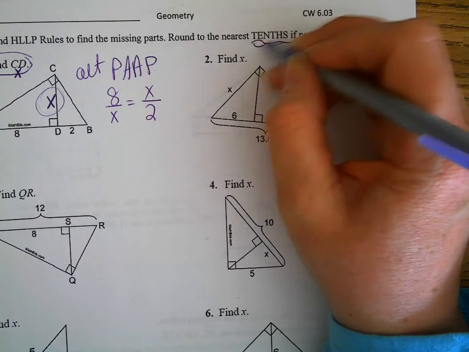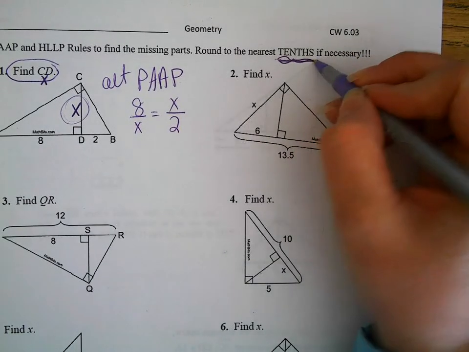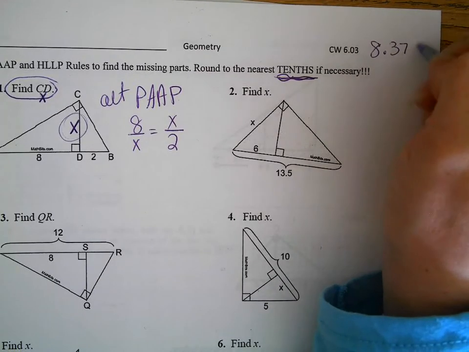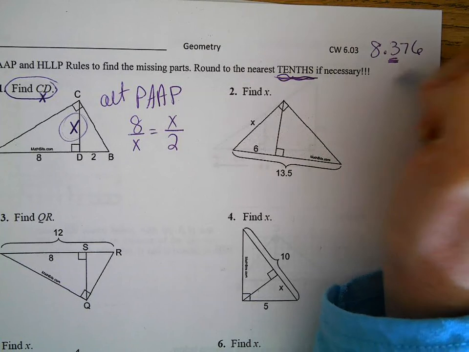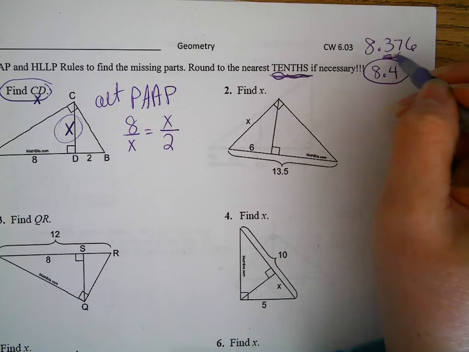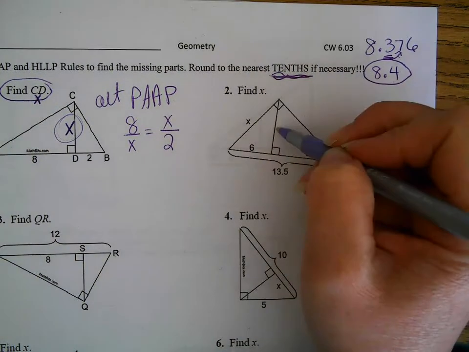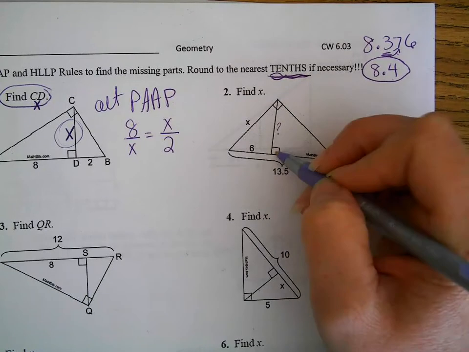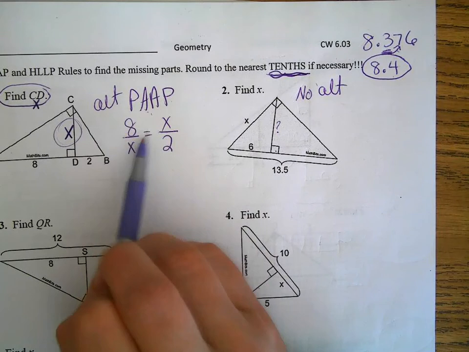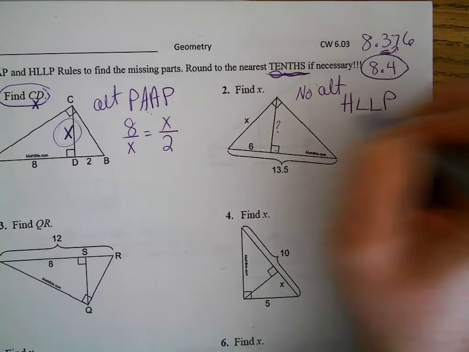If you have to round anything, because we will get decimals as we're taking some square roots, the general directions here say to round to the nearest tenths place. So a reminder on that, if you have 8.376, and this is my tenths place, your answer should be 8.4. That 3 rounds up one more because of the 7. Right. Looking here, is there anything next to the altitude? Is there a variable next to the altitude? No altitude. Don't use the altitude rule because you don't have anything to put in for those two positions. So in this case, you're going to use the HLLP rule.